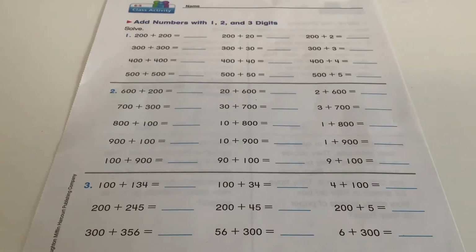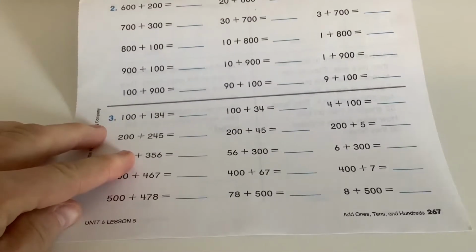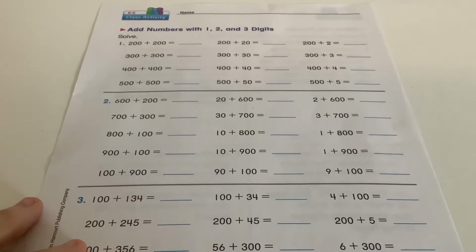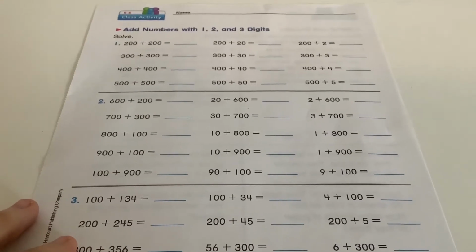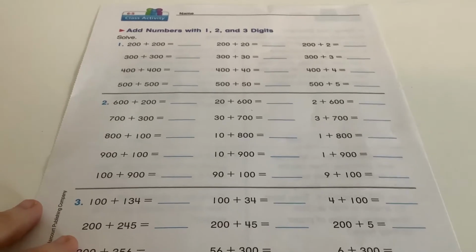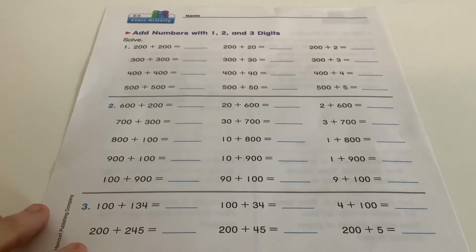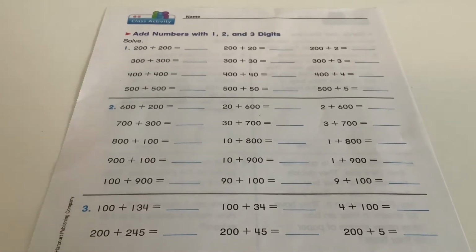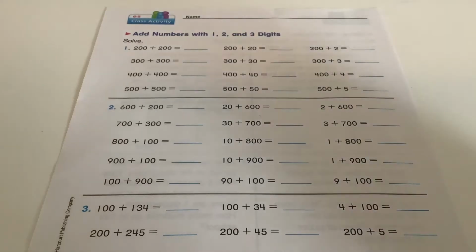Today, we are going to begin on page 267. Now, we have done this before with just the ones digits and tens digits, and I think as you get going, you'll find it to be pretty easy, but there are a couple of tricky parts. So I want to go over one problem in each section, and then I'd like you to finish the rest on your own, and we will check it tomorrow. We're going to add numbers with 1, 2, and 3 digits.